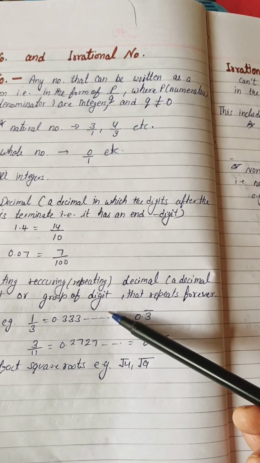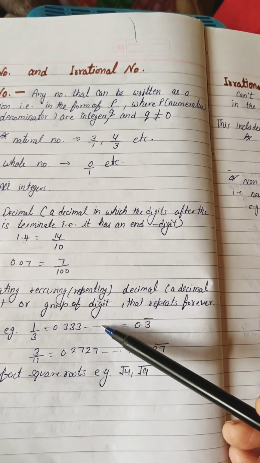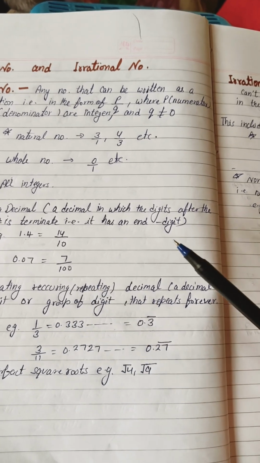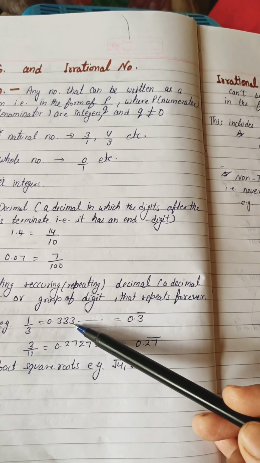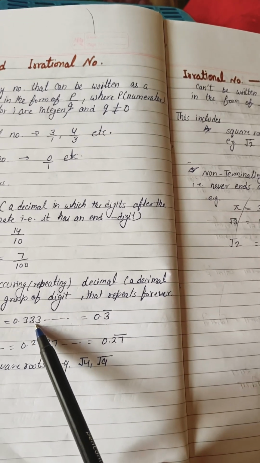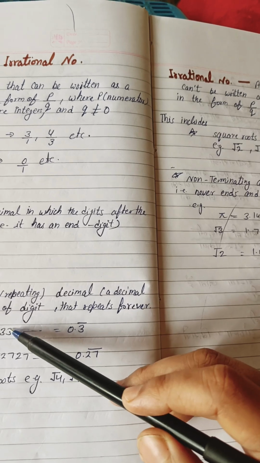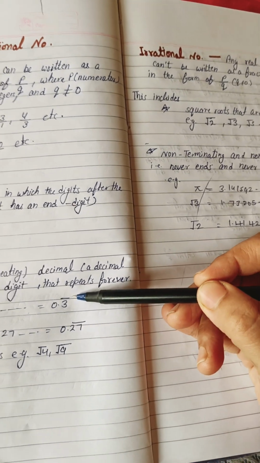They never stop, but one digit or a group of digits repeats after the decimal. The digit which repeats itself, we can write by applying a bar on it.